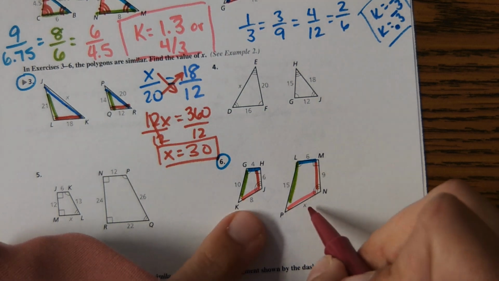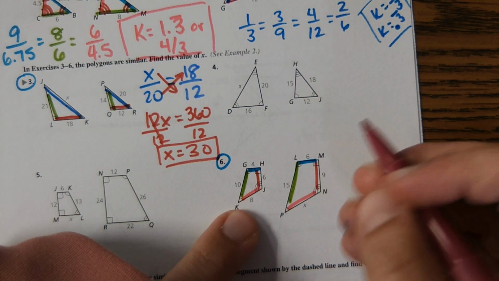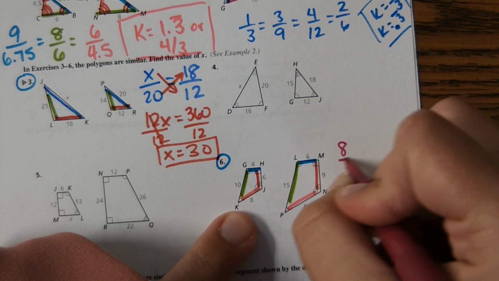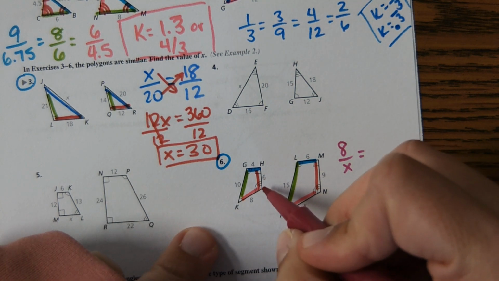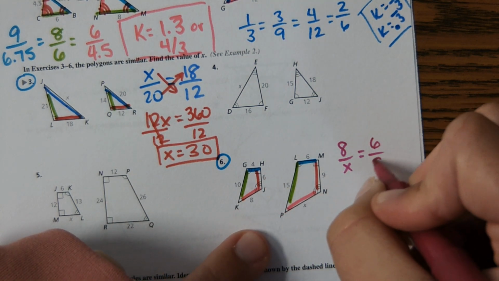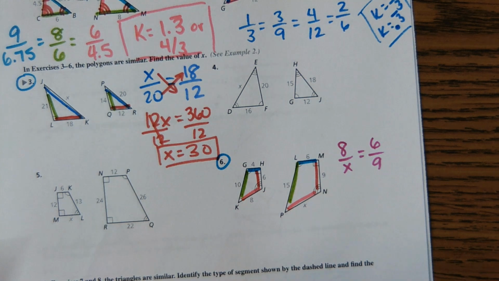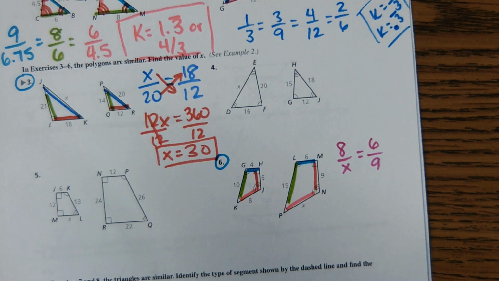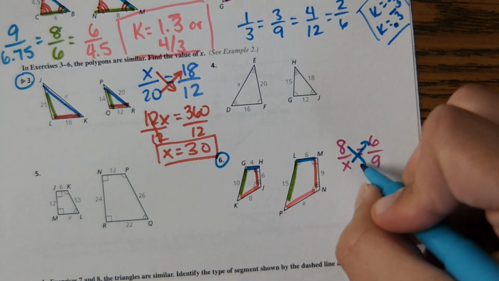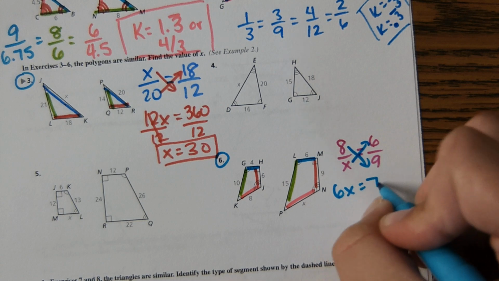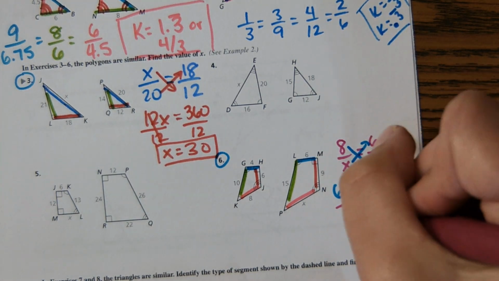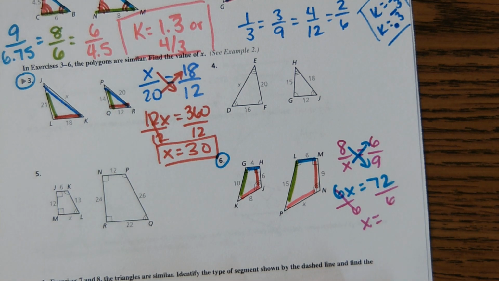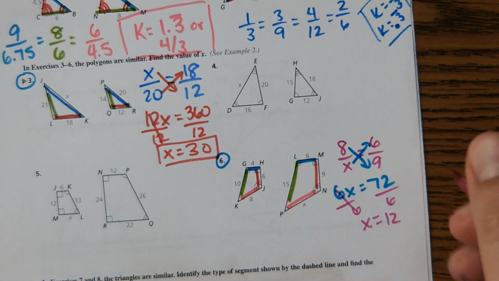Okay, we're trying to find x, so I'll start with the pink sides. I'll do 8 over x equals, and then just choose another set of corresponding sides, maybe 6 over 9. Cross multiply, we got 6x equals 72. Divided by 6, x equals 12.